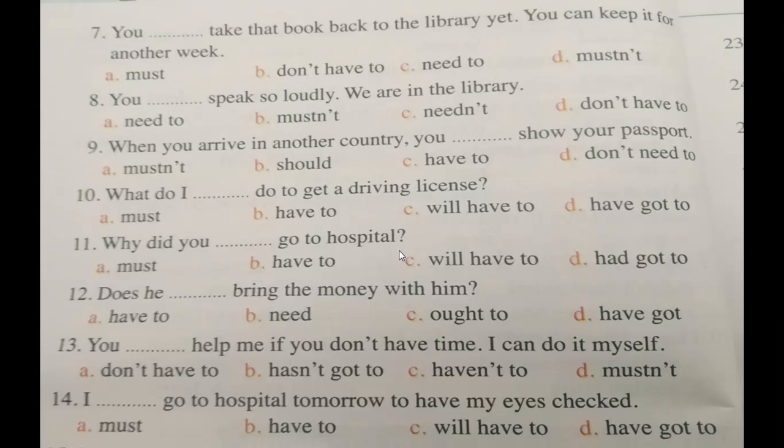What do I ___ do to get a driving license? Yes, the right answer is number B. What do I have to do to get a driving license? Why did you ___ go to hospital? Must, have to, will have to, had got to. So the right answer will be number B. Why did you have to go to hospital? The right answer is number B.